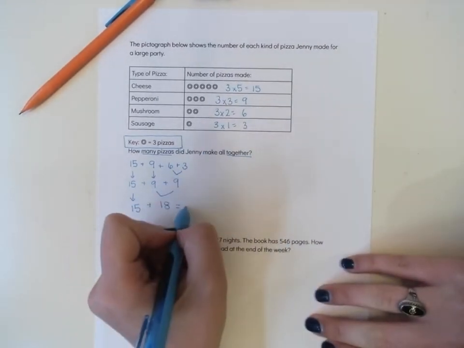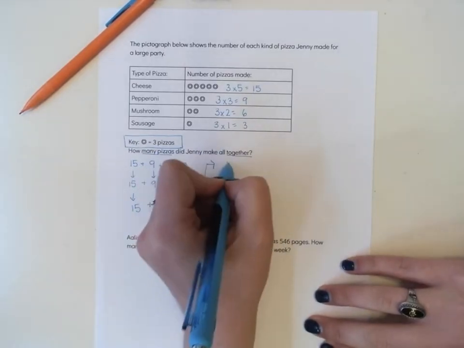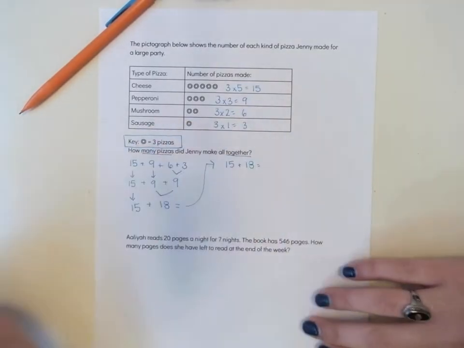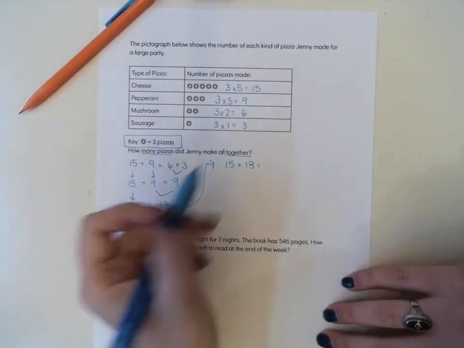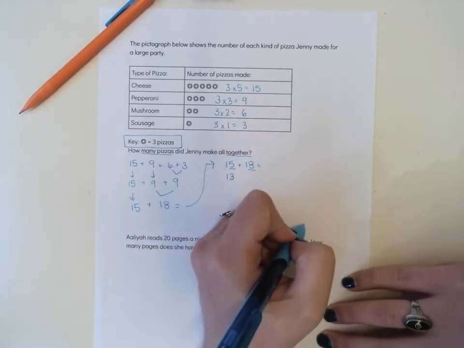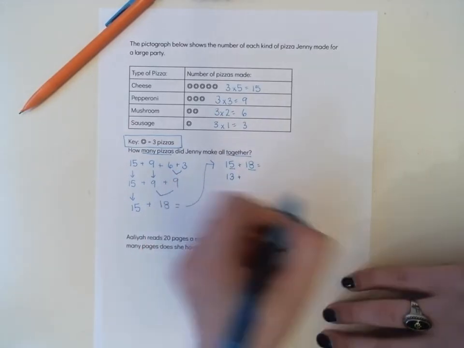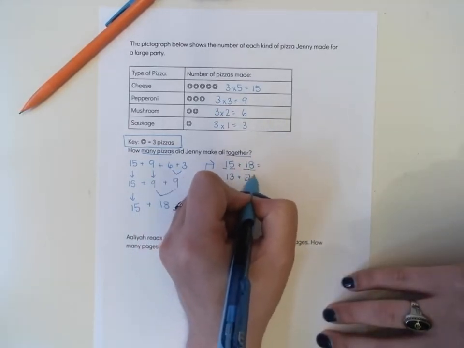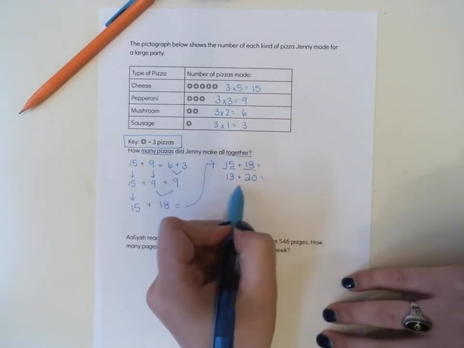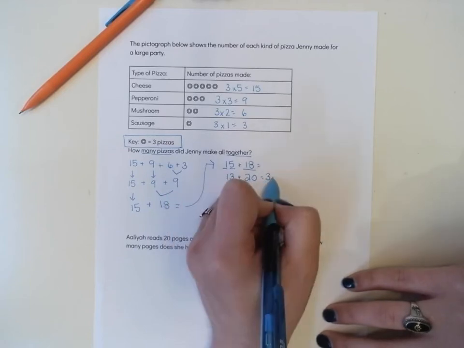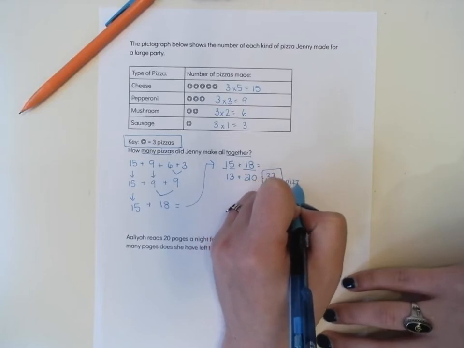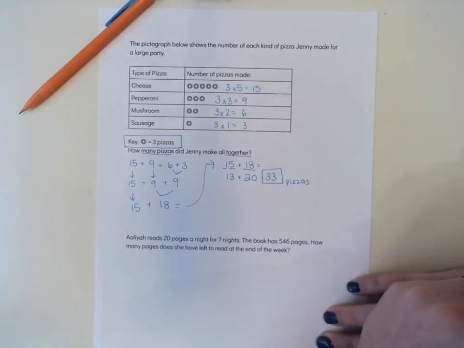Now, if I'm adding 15 plus 18, here's where I can't really simplify it too much more. So I'm going to bring this equation up here so that I have a clean space to work with. And I'm going to break this apart into my tens and ones to make it a little bit easier to add together. So I know that 5 plus 8 is equal to 13. And I know that 10 plus 10 is equal to 20. Now this is a much easier number for me to add up all together. So I know that 20 plus 10 is 30. And then I have 3 ones. So Jenny made 33 pizzas for her party. Good job.